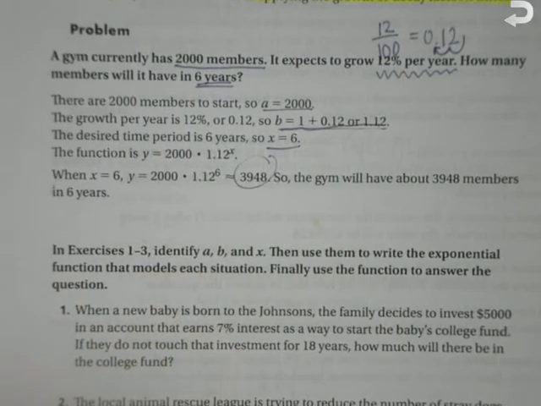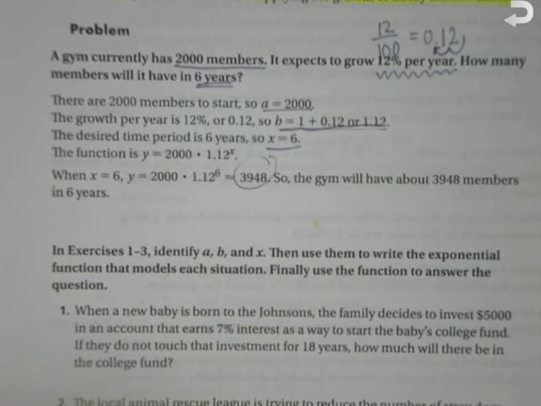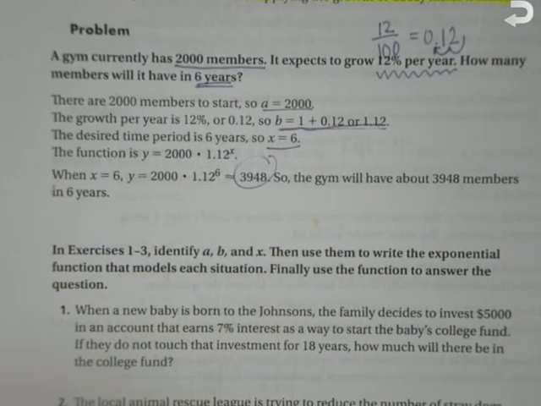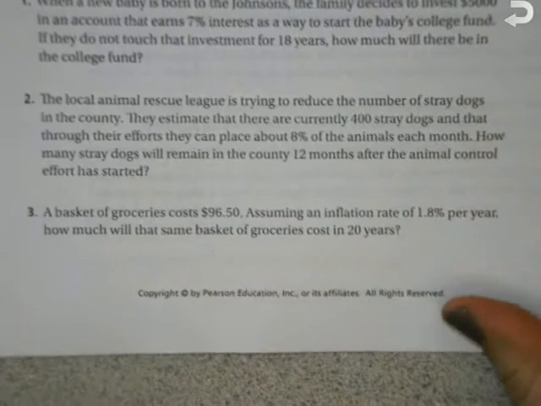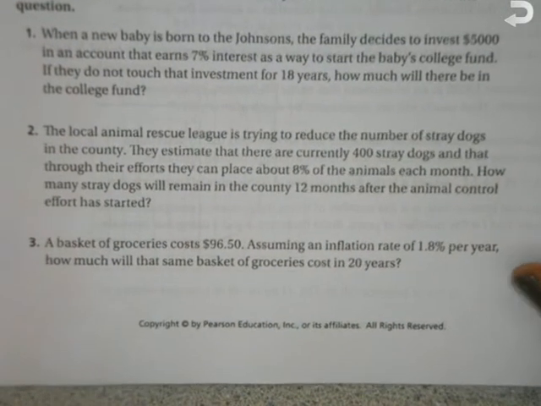Okay. When we do the practice problems, I'll remind you how to plug all that into the calculator. So let's look at exercises 1, 2, and 3. I'm going to do one of them with you, and then you guys are going to do the other ones on your own.